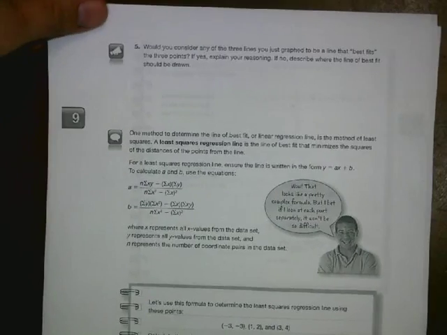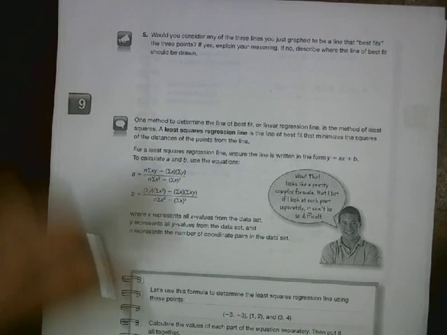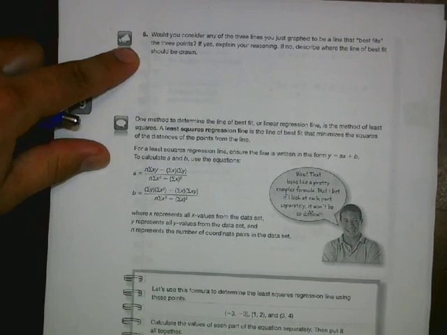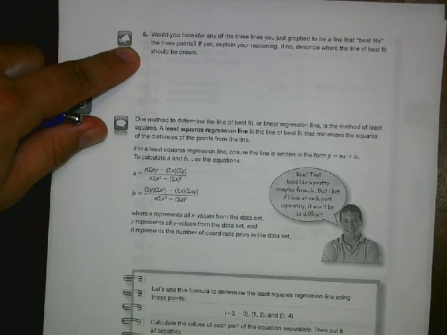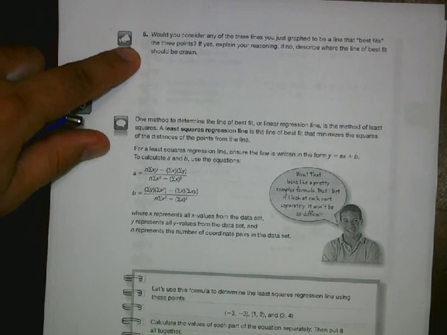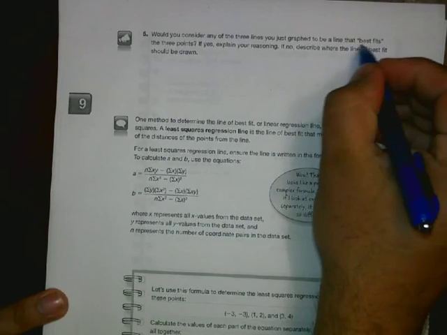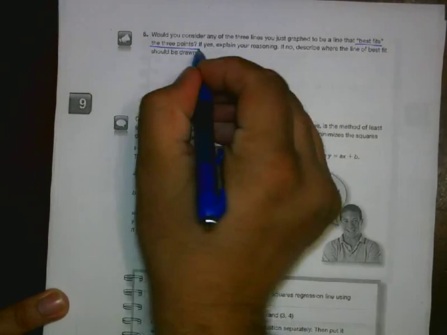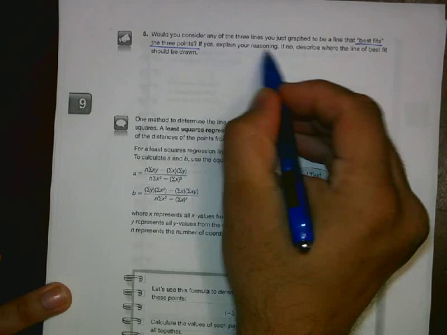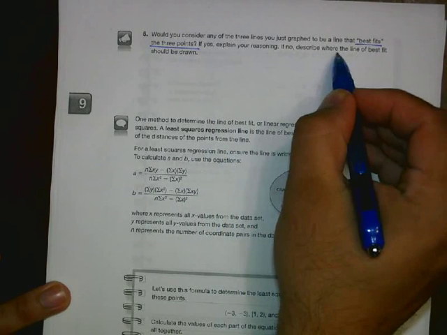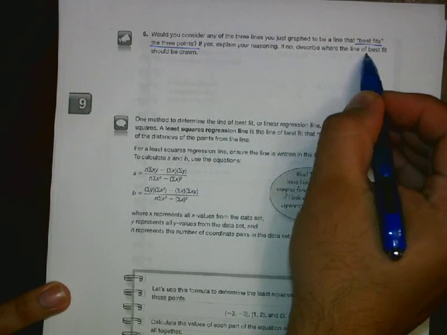So now they ask us, would you consider any of the 3 lines you just graphed to be a line that best fits the 3 points? So they're asking, does it best fit the 3 points? If yes, explain your reasoning. If no, describe where the line of best fit should be drawn.